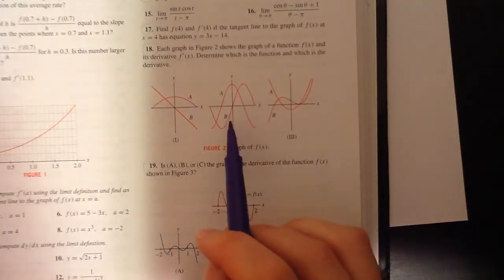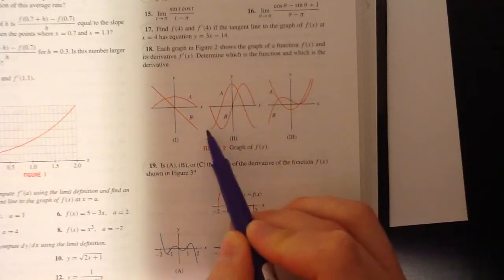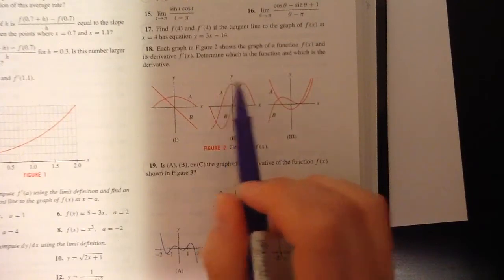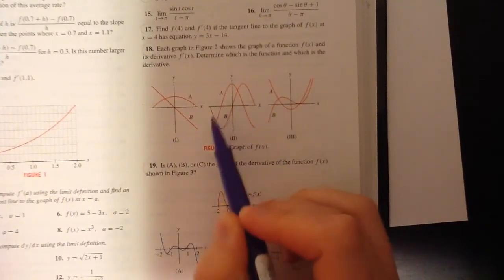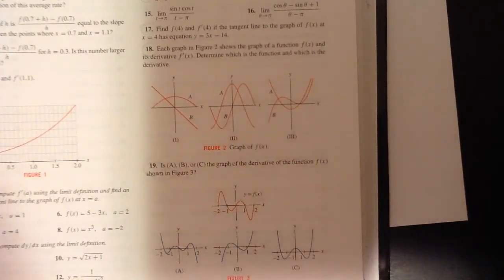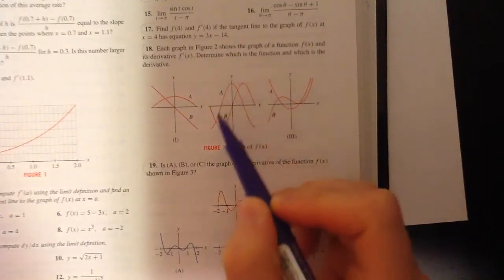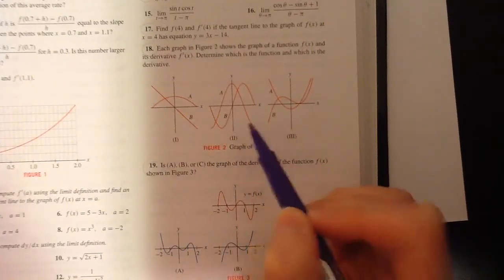When we're looking here at A versus B, A looks like it's quadratic or it could be trig. It actually looks like a piece of a cosine function. And then B looks like a piece of a sine function. So the derivative of sine is cosine. That must mean that B is the original, because that looks like a sine graph. So A must be the derivative, because that's a cosine graph.